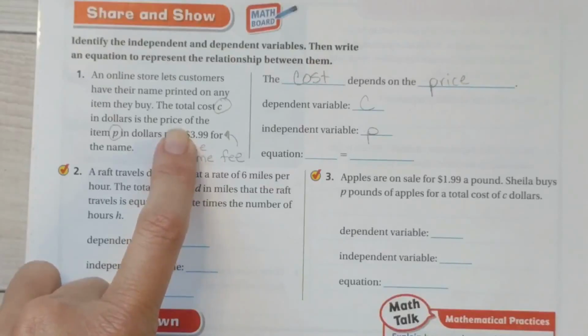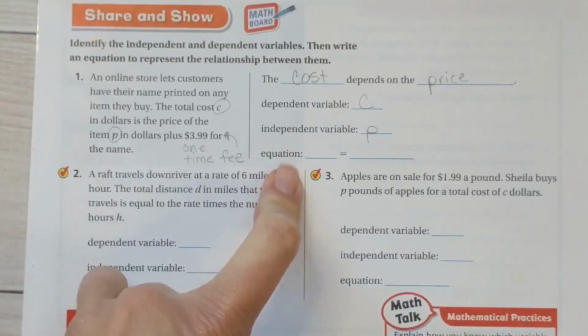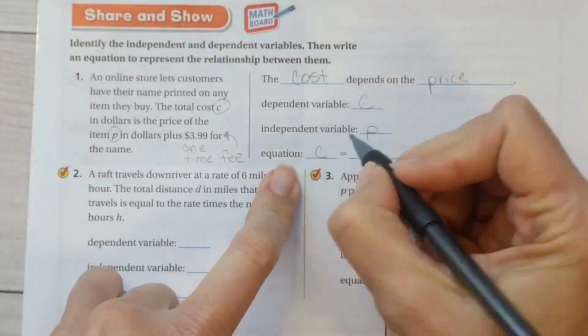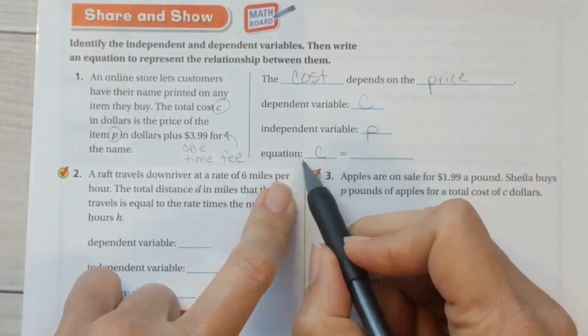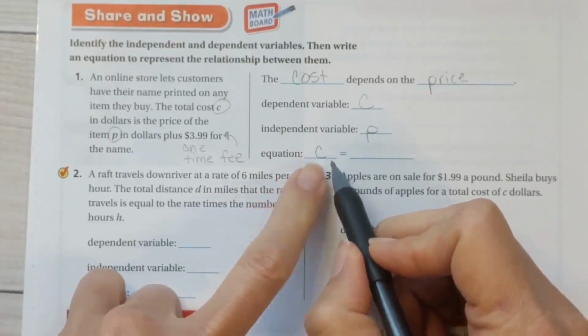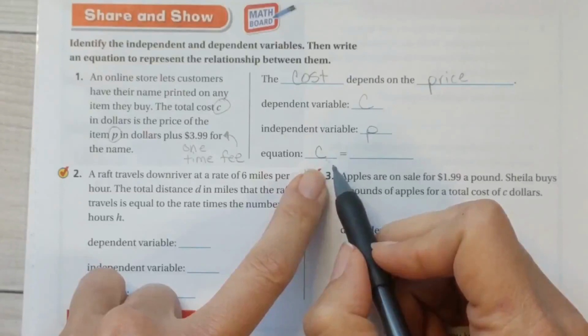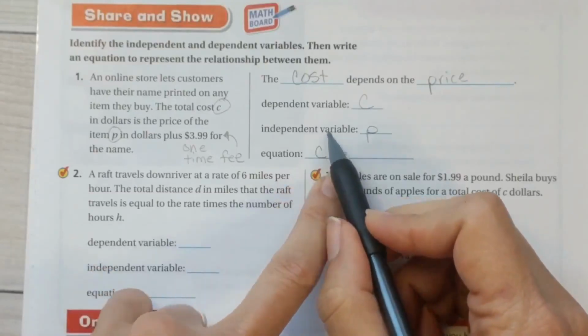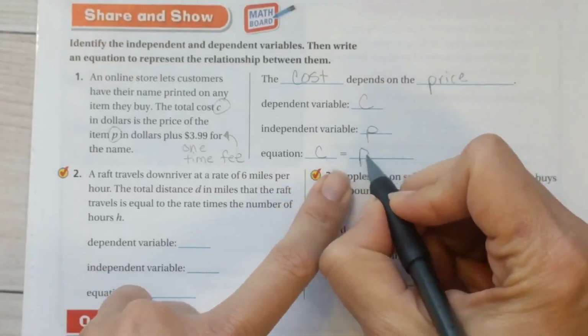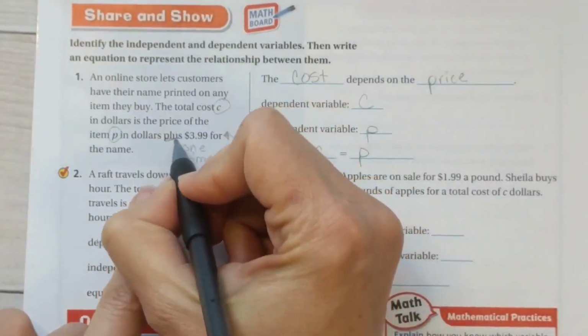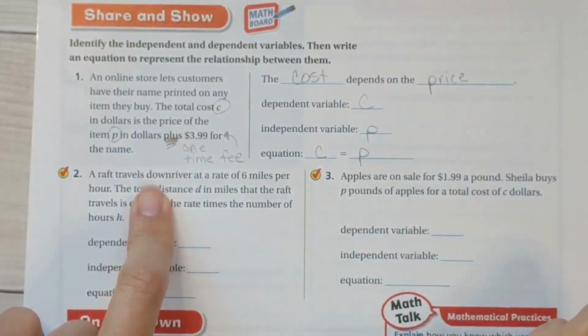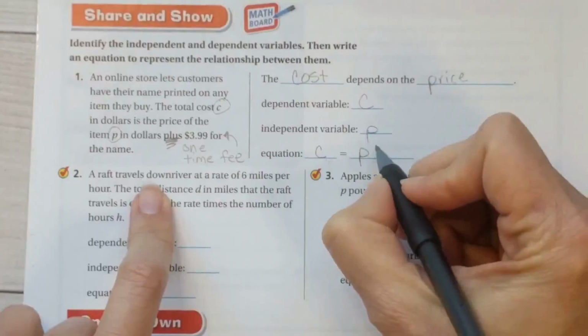So now we need to write our equation. So the equation is C, because that's our dependent variable, and that's what goes out front all by itself. The dependent variable is what stands alone in the equation. Then we go find our independent variable, which is P, and here they use the word plus, which tells us our operation.